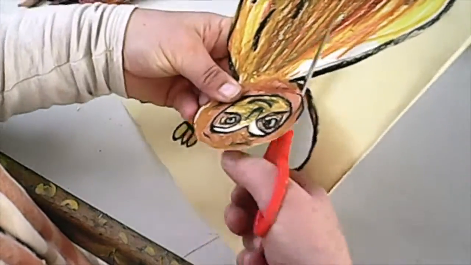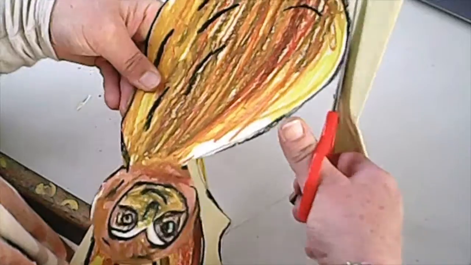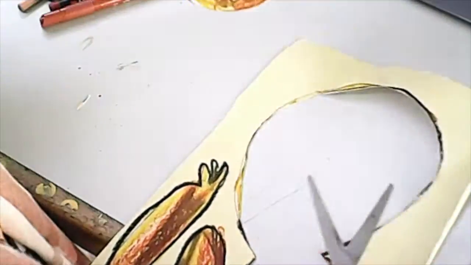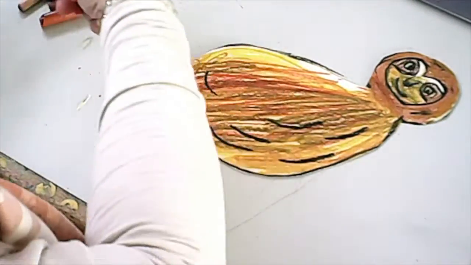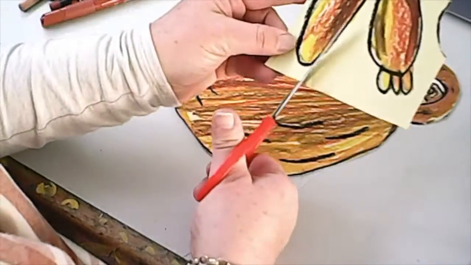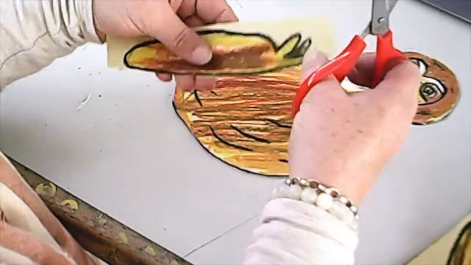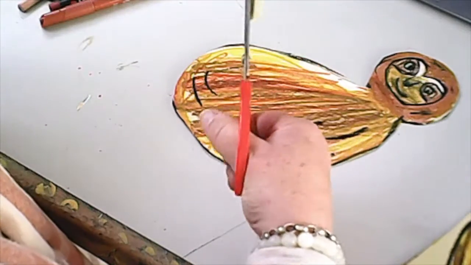At this point, you can actually stop if you want to, assemble your sloth and you're finished, or you can go ahead and see if you've got a couple of pegs so that you can hang your sloth in your bedroom. I wonder what name I'm going to give my sloth today. I don't know. I think I'm going to call him Albert. Albert the sloth.